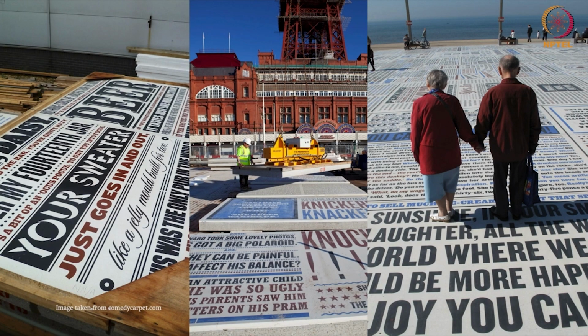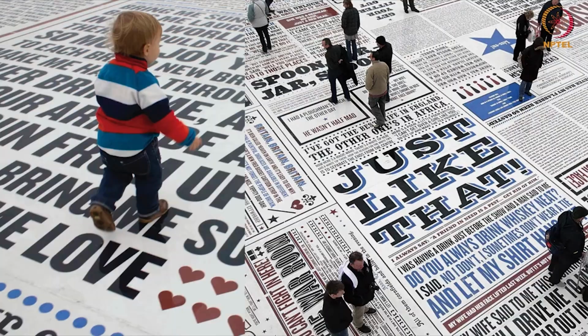Its bold, varied typography and playful layout reflect the humor and energy of British entertainment industry, inviting visitors to explore and interact with the work. So over a period of time, the whole space has become a playground for kids and an interactive space for adults where people come together and they interact and they discuss and laugh by reading those jokes.